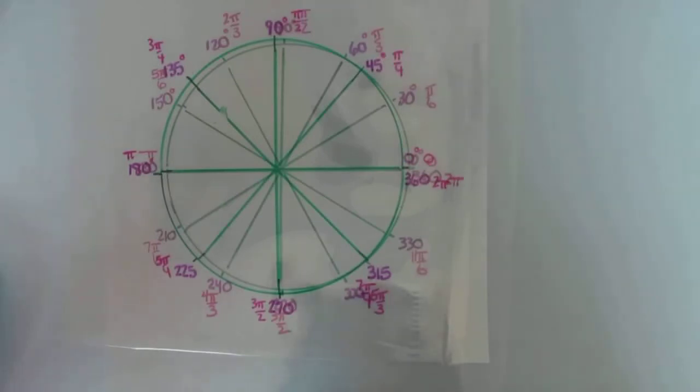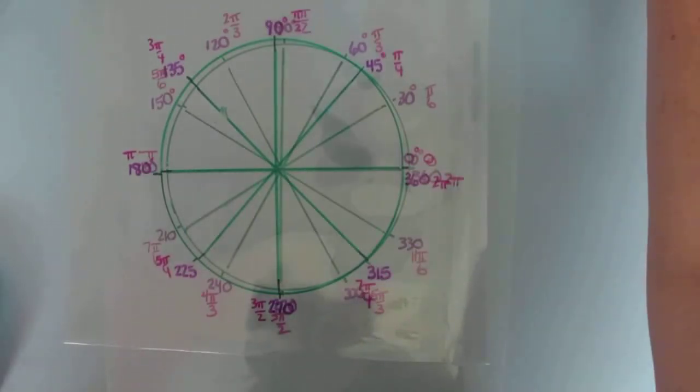And in the next video and the final video, we're going to talk about the coordinates at the various locations around the unit circle, why they are what they are, and how it relates to cosine of theta and sine of theta. Thanks for watching.